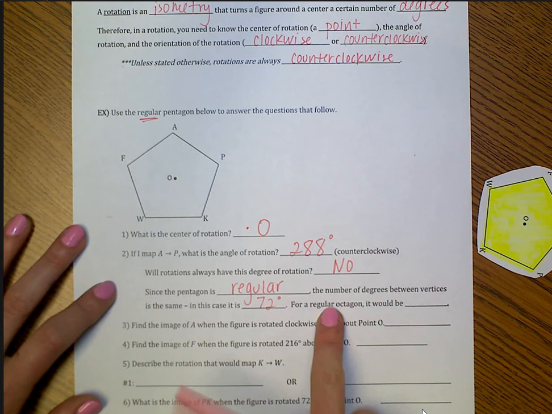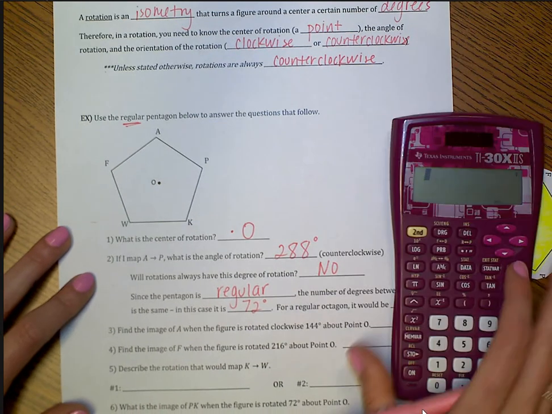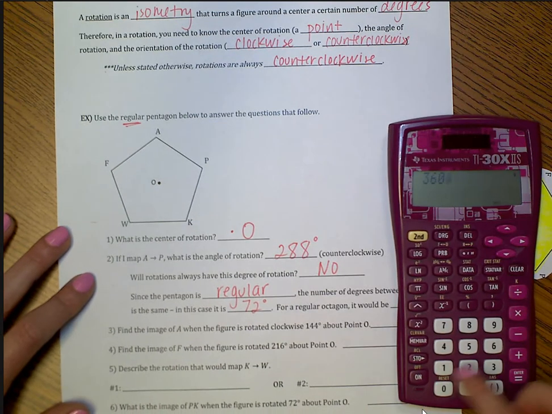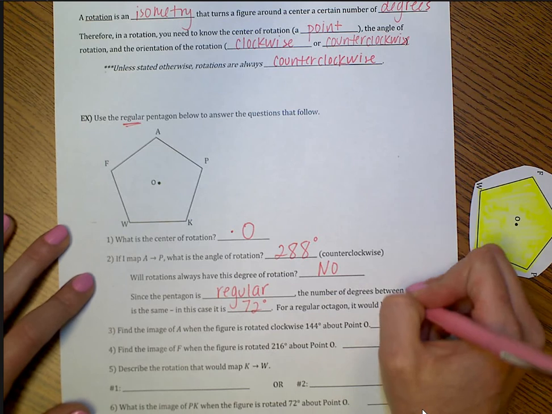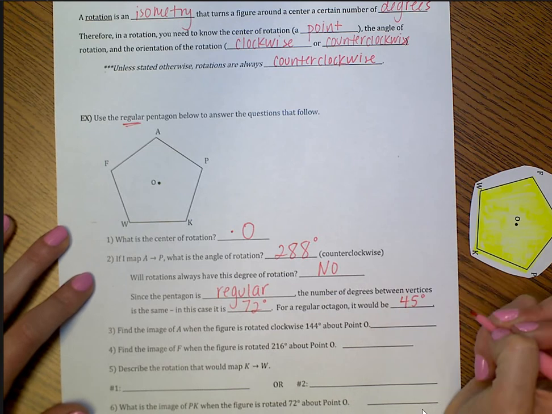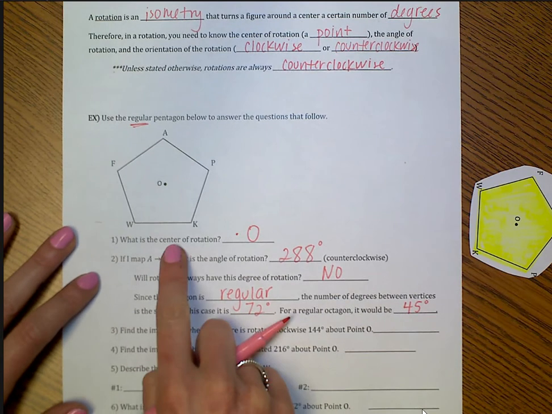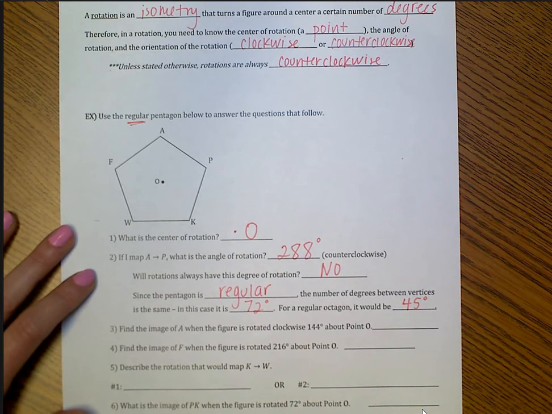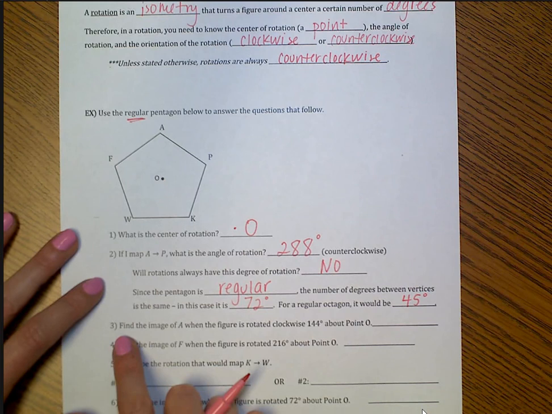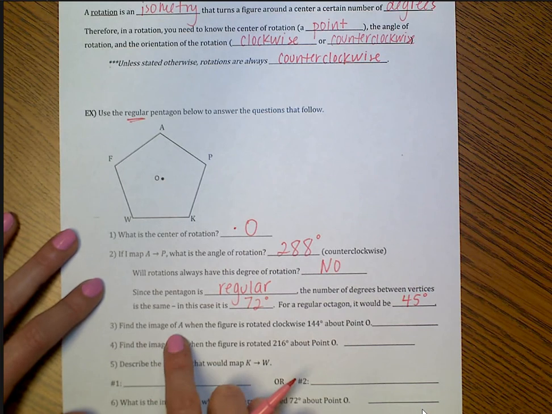If the shape that they gave you was an octagon, well, that has 8 sides, so you'd do 360 divided by 8, and each rotation would be 45 degrees for a regular octagon. So just be aware that depending on what shape you're looking at, that's going to determine how many degrees your turns are.